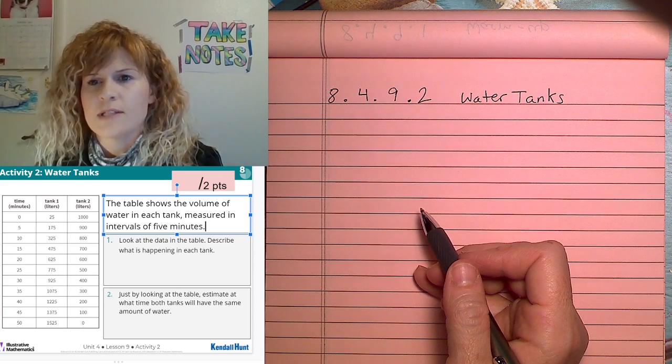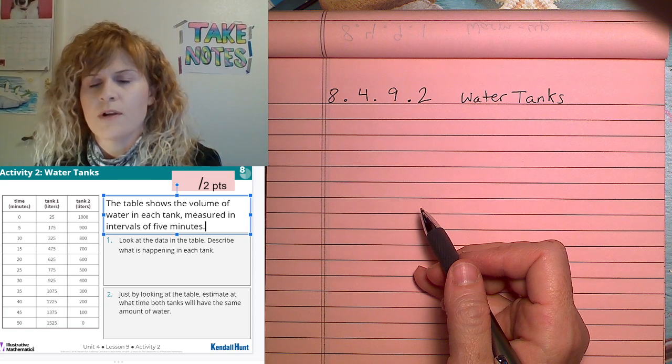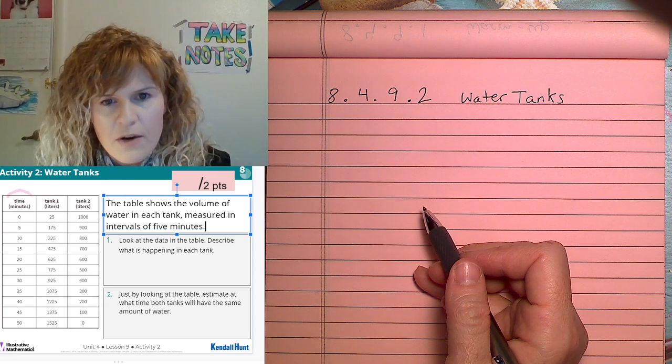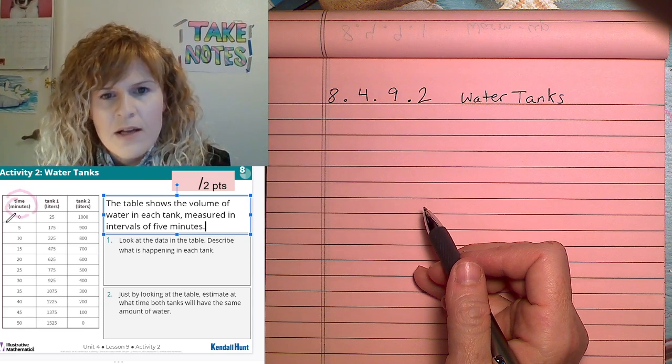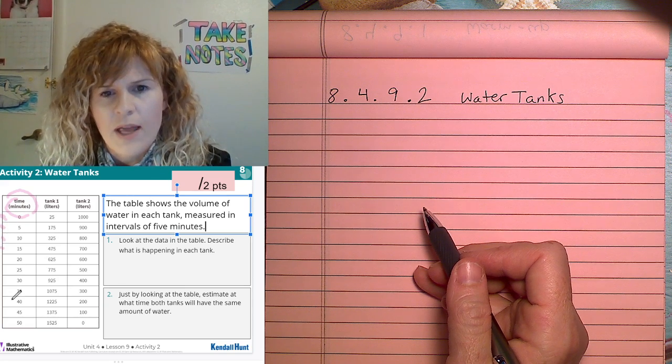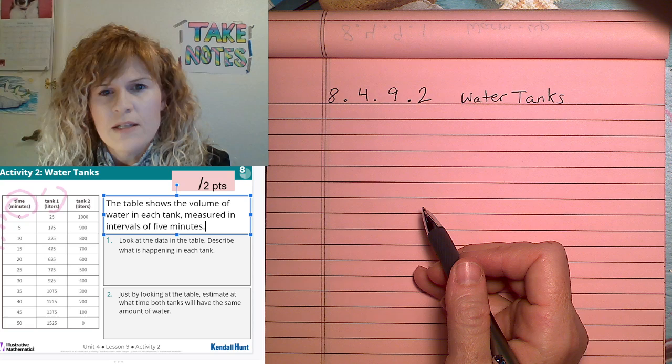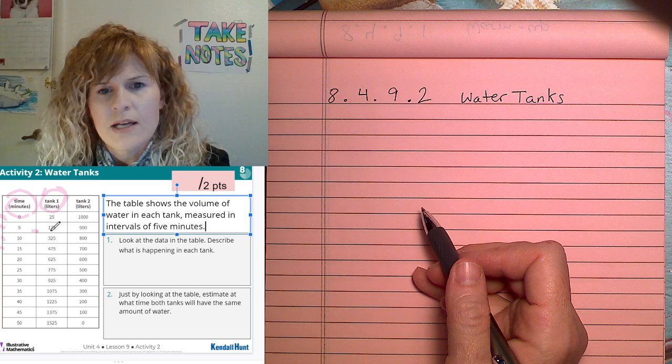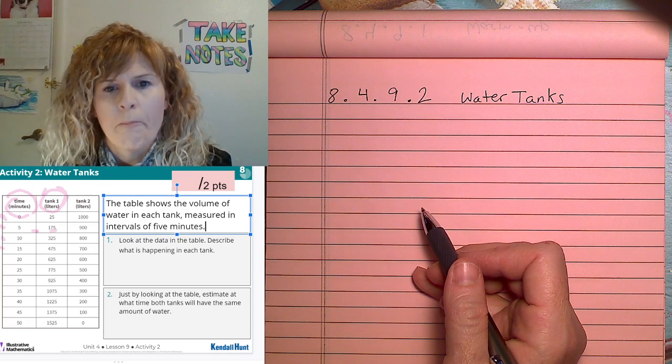Let's take a look at the table and make sure we can figure out this information. Time in minutes: 0 minutes, 5 minutes, 10 minutes, 15. Here's tank 1, the volume of water in liters. At 5 minutes, it had 175 liters.